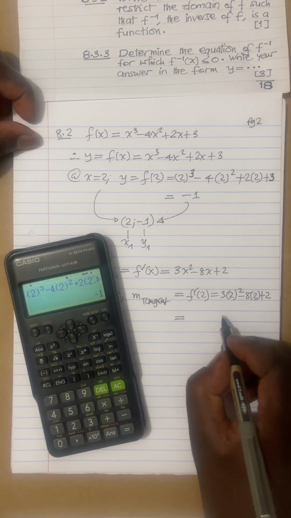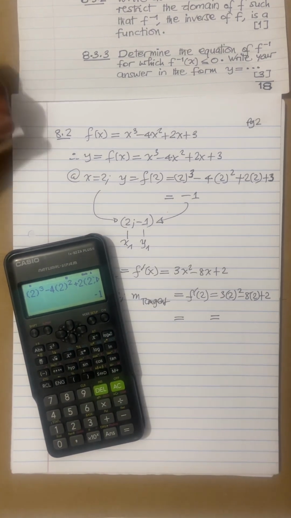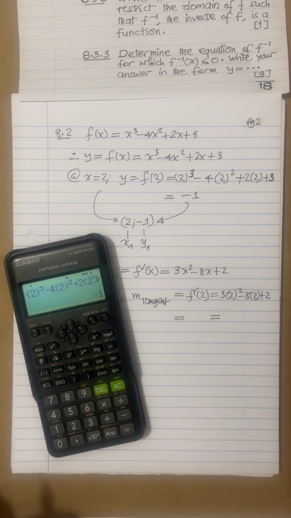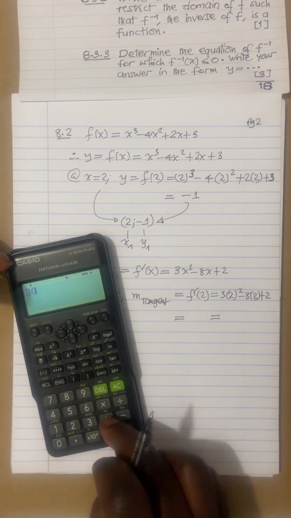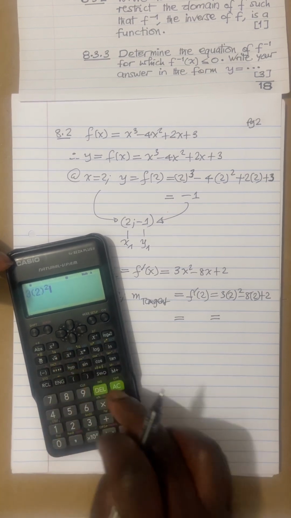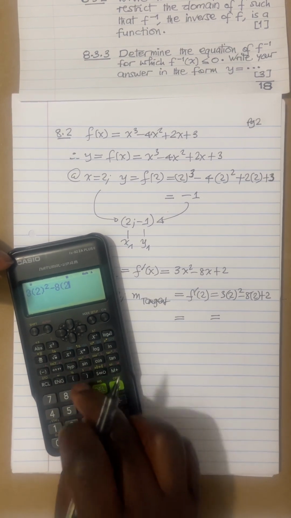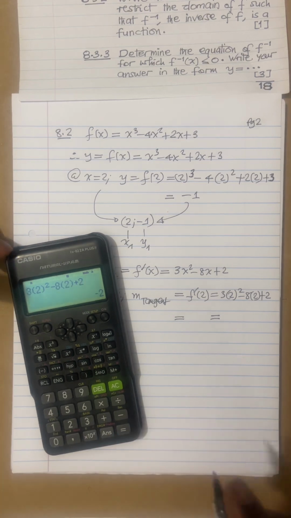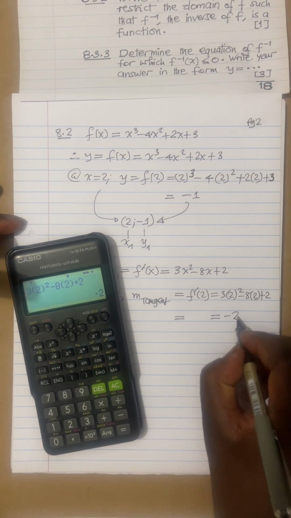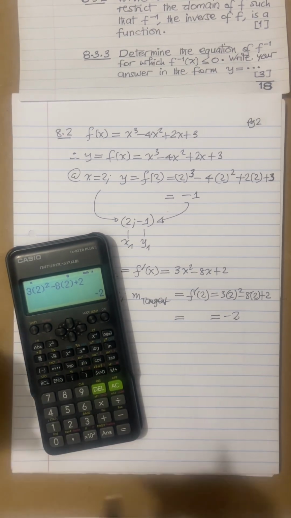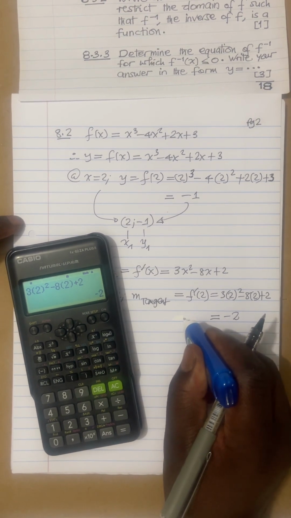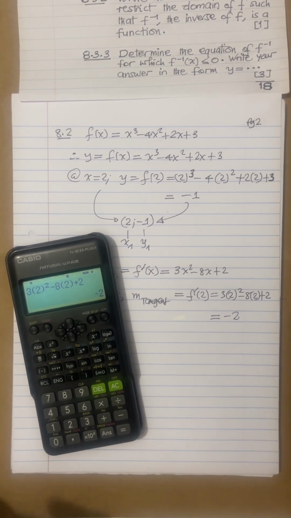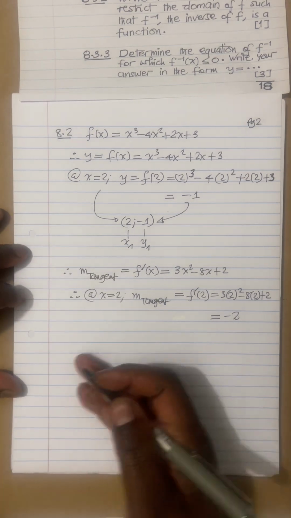Let me write it over here. What does it say on your calculator? Well, let me punch it in. So we have 3, open brackets, 2, and it's squared minus 8 times 2 plus 2. The calculator says minus 2. That's our gradient. So we now have the gradient and we have the point. So we can use the point-slope formula to determine the equation of a tangent as follows.